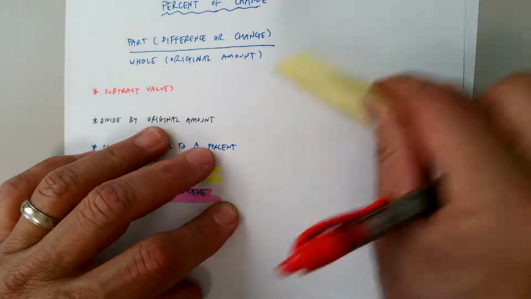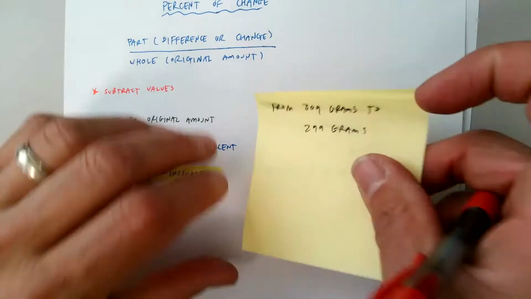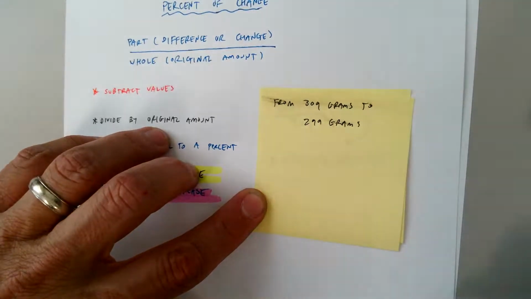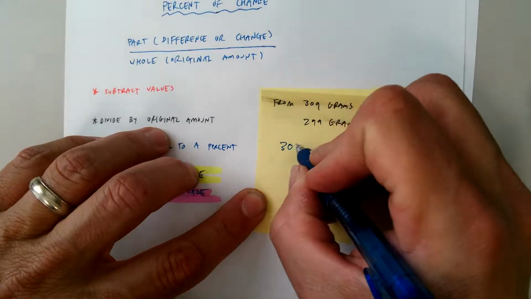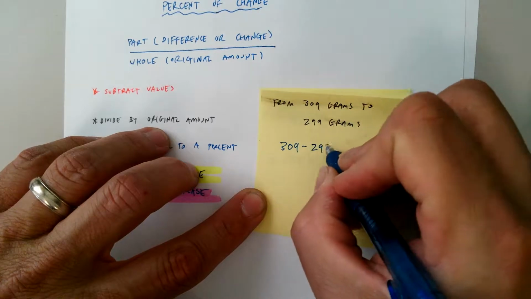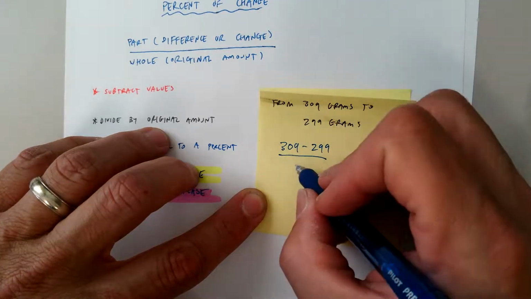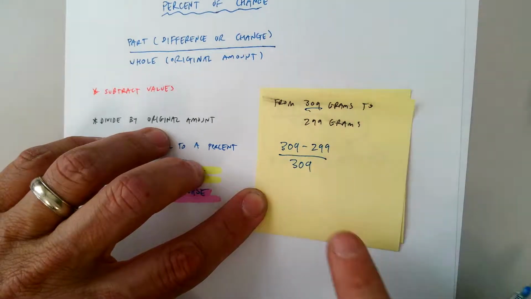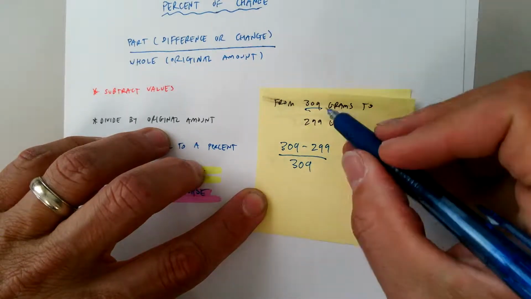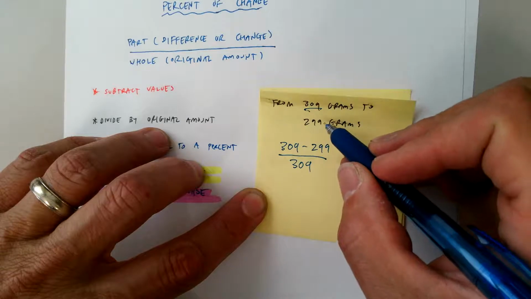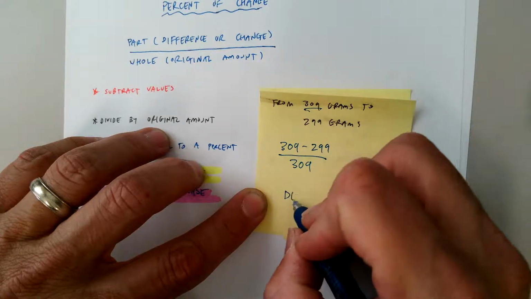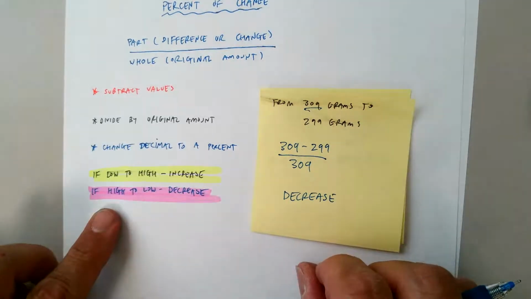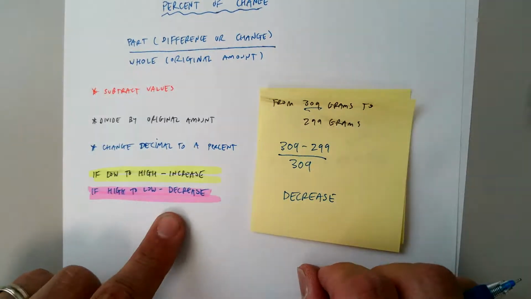Okay, so let's look at another one. We had from 309 grams to 299 grams. I would set it up: the difference in values divided by the original amount, which is 309. So that first number is always going on the bottom anyways. Now we've got 309 to 299, so that's going to be a decrease because we are going from a higher number to a lower number.